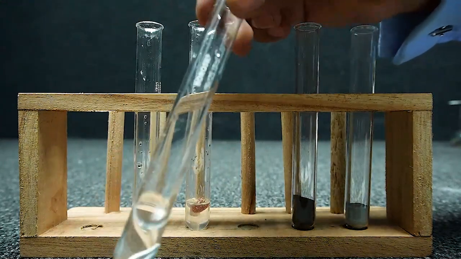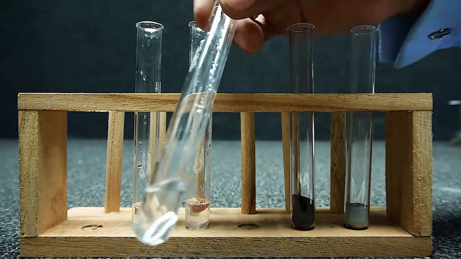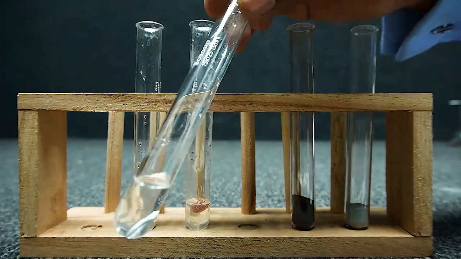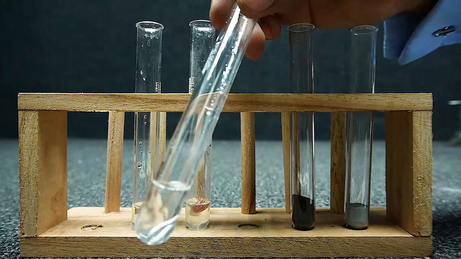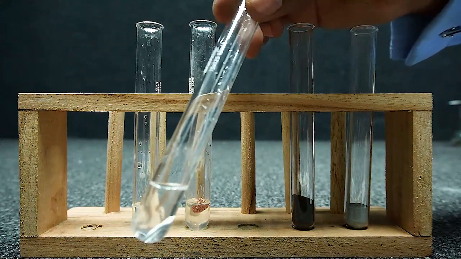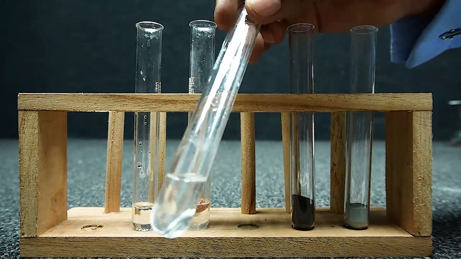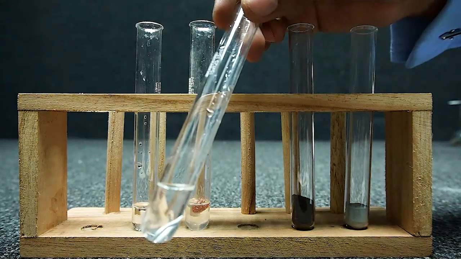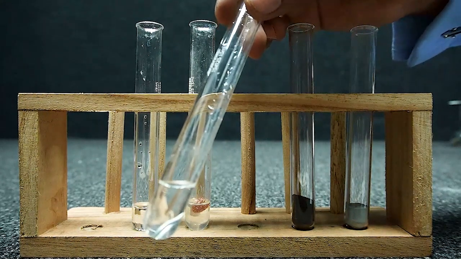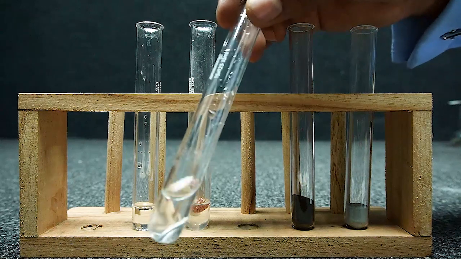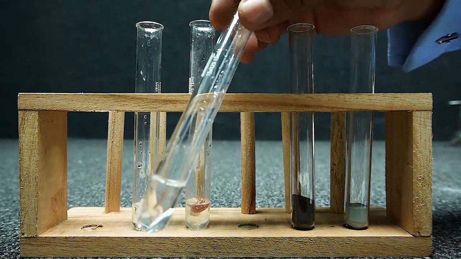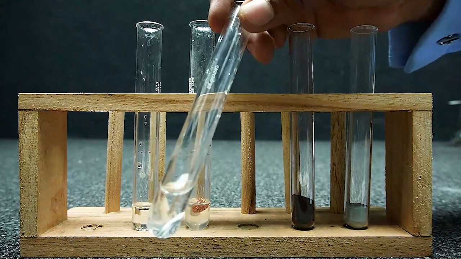The color change of the zinc sulfate indicates aluminium has displaced zinc.